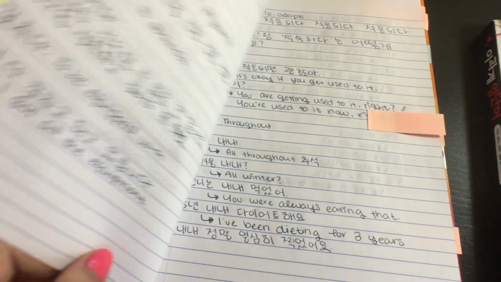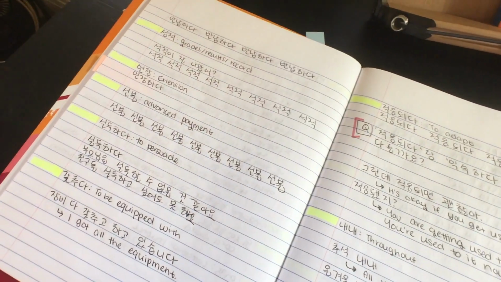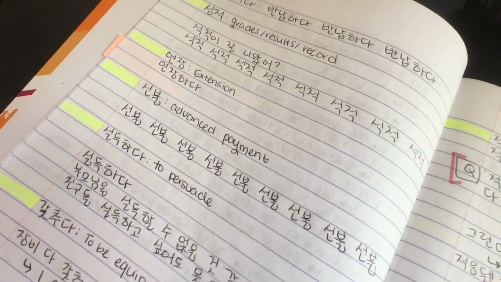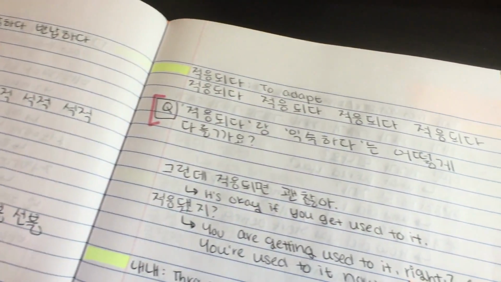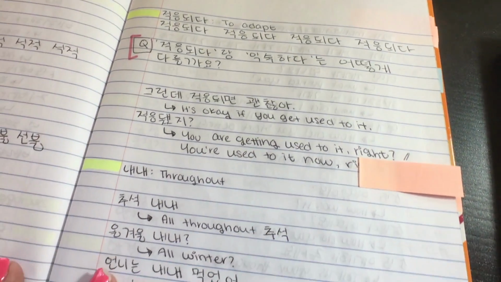So in my ugly notebook, I will write down the word, I'll write down the definition, and then I'll write it over and over and over again, especially if I keep misspelling the word. So it just helps me to have a place to do that.